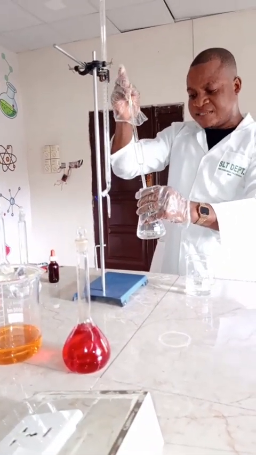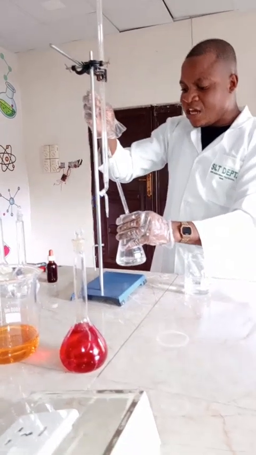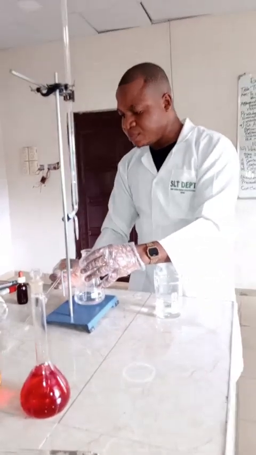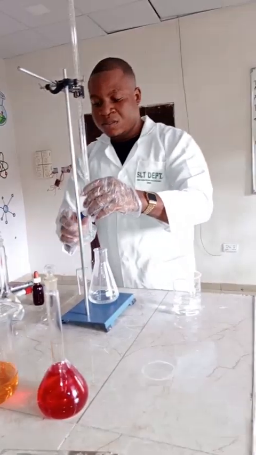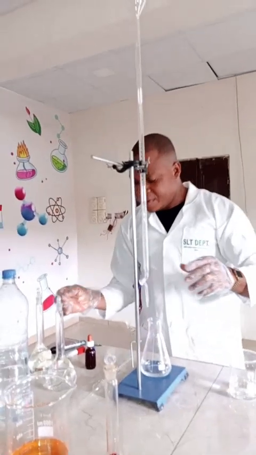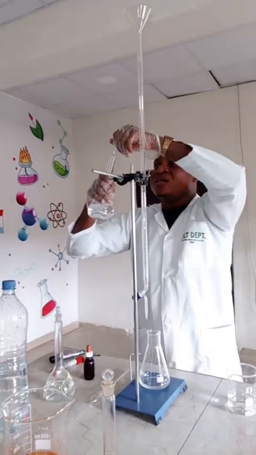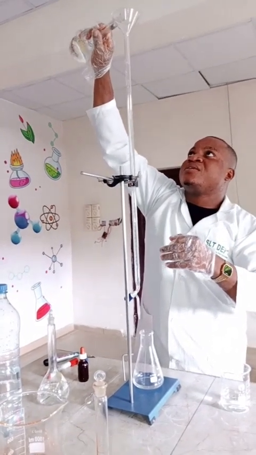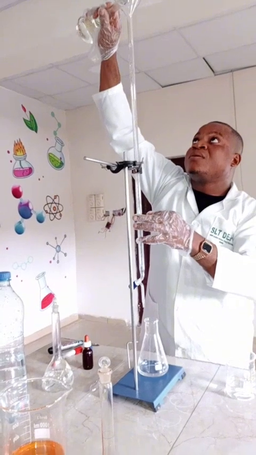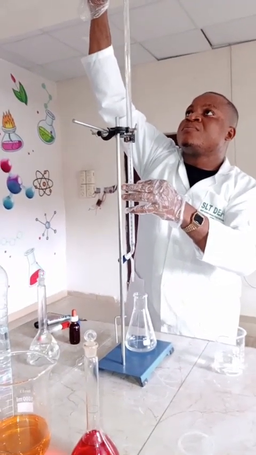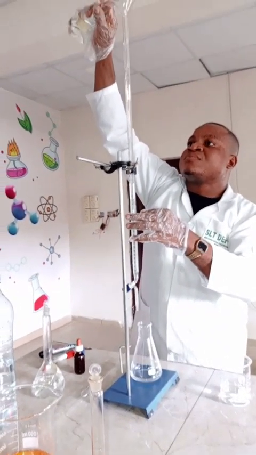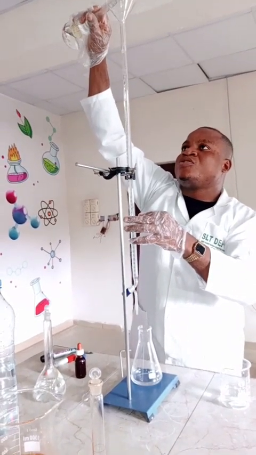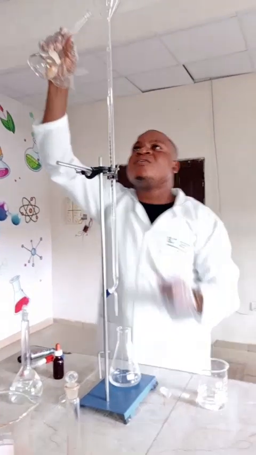This is my titrating flask, the conical flask. I've pipetted 25 ml of the base. I'm going to tighten my tap while I introduce my acid with the aid of the funnel into the burette. I want to make sure this is at the 0 mark of the burette.